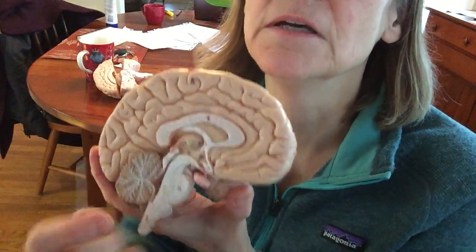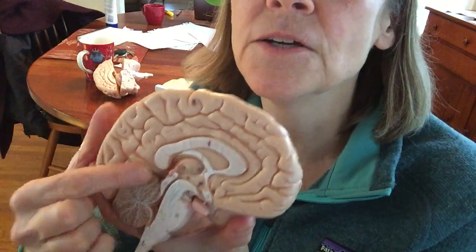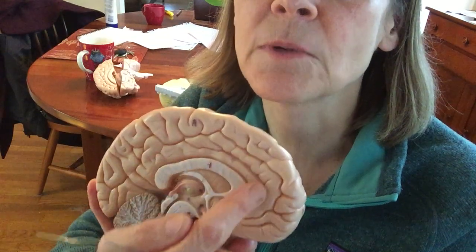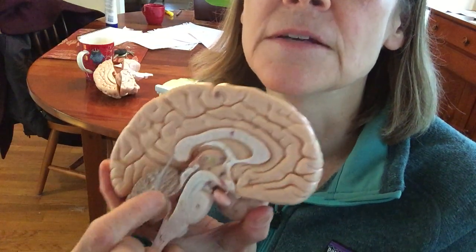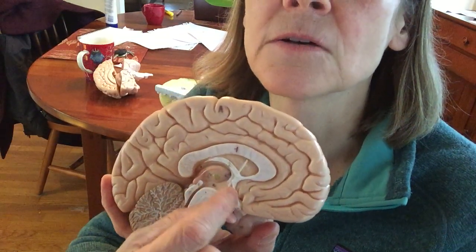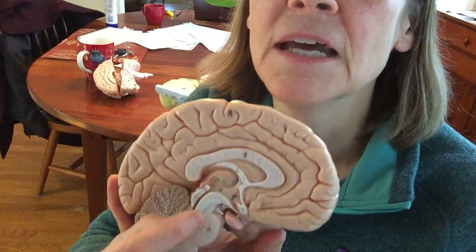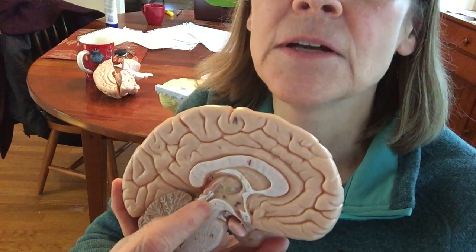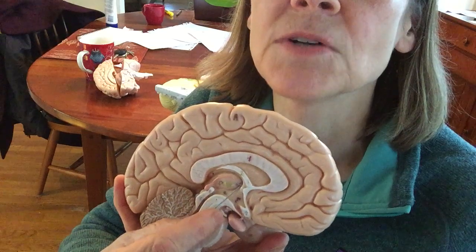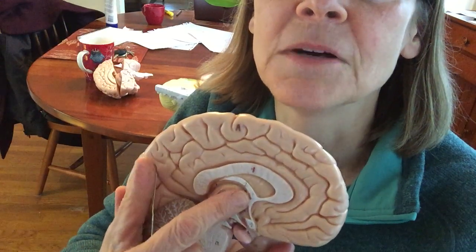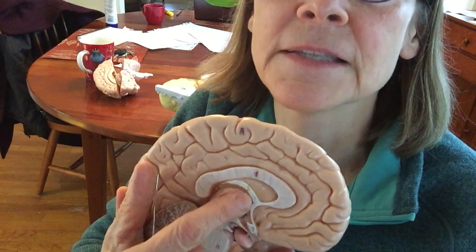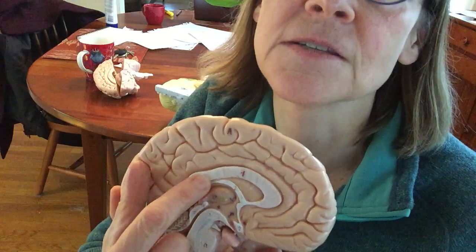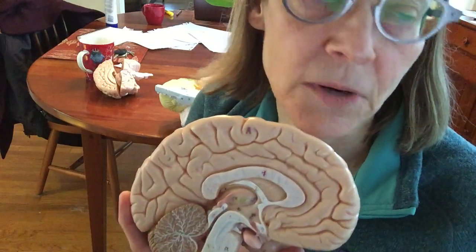In this model, you don't see the cingulate cortex marked off, but it's marked around here. This white part here is the corpus callosum once again, and this white part down here is the fornix. It's my finger going right below it. That's the fornix, an underneath little mark.